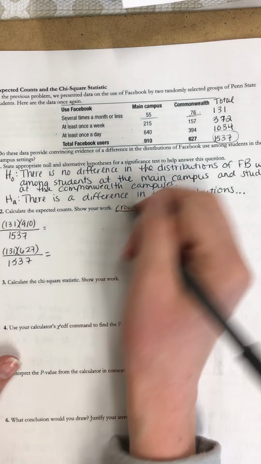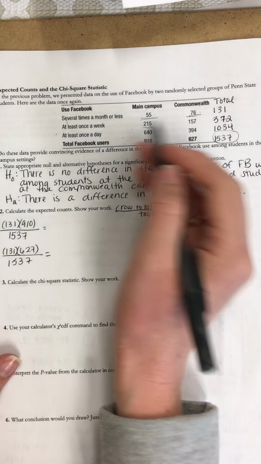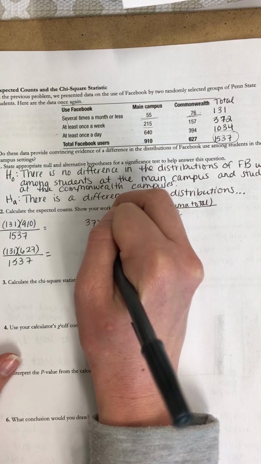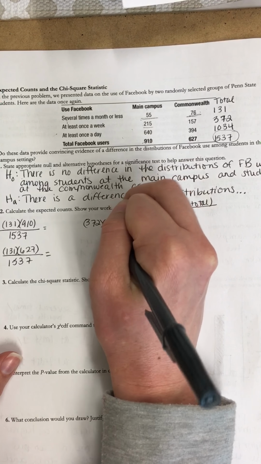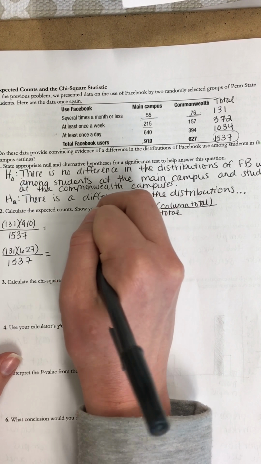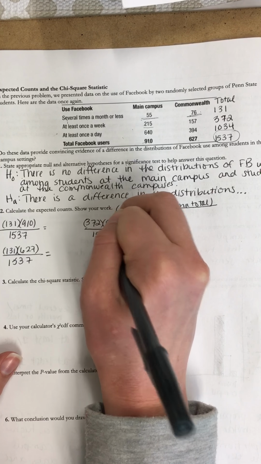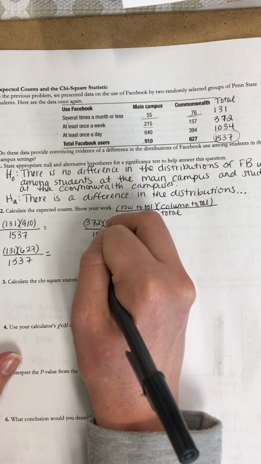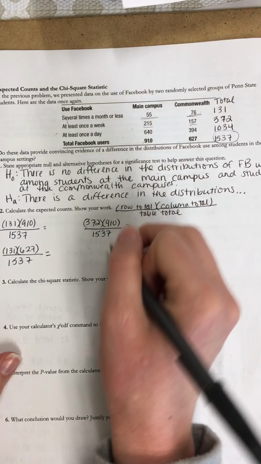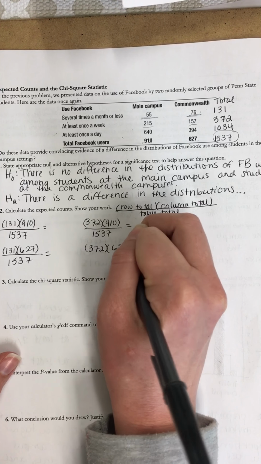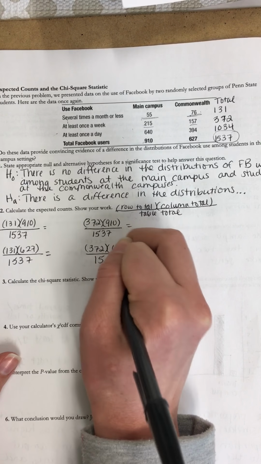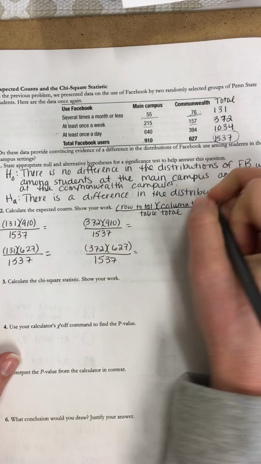Then the next one, if I want to do this spot, the row total is 372 times column total, which is 910, divided by 1537. Then I'll do for this one, row total is 372 times 627, which is the column total, over the table total, and then the last two.